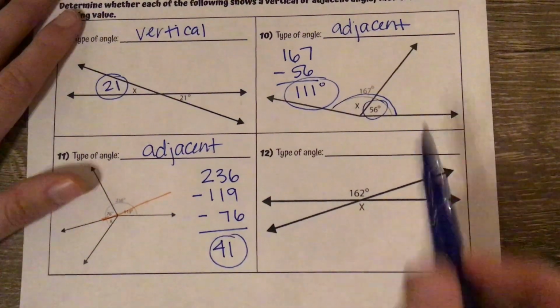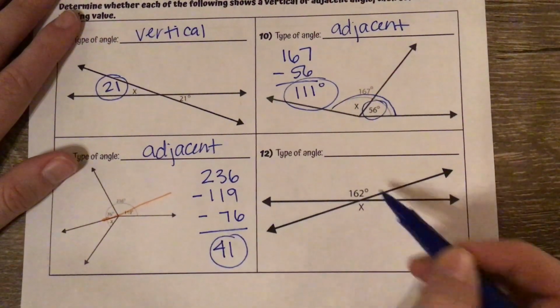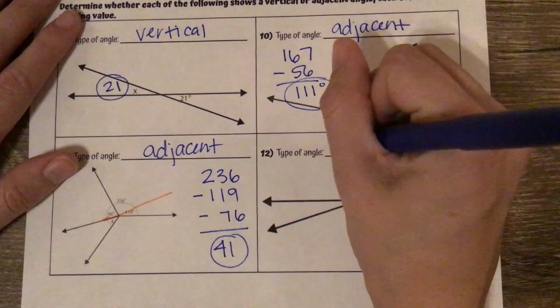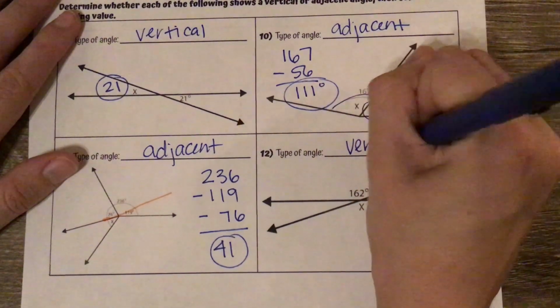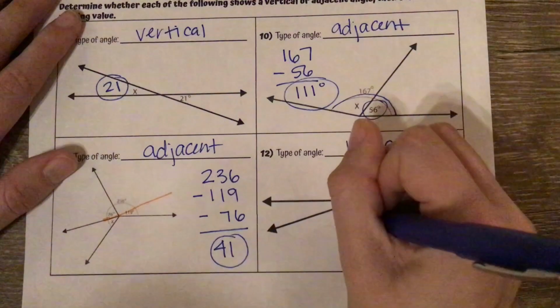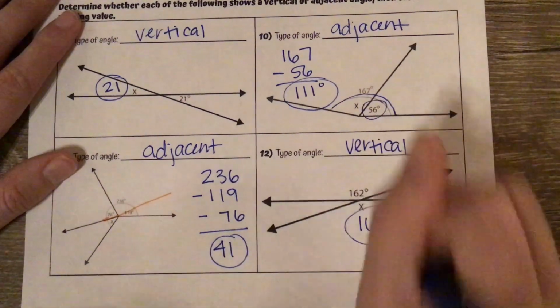And then number 12, they are opposites with these intersecting lines as our vertical angles. And they are congruent, so x is going to be 162 degrees.